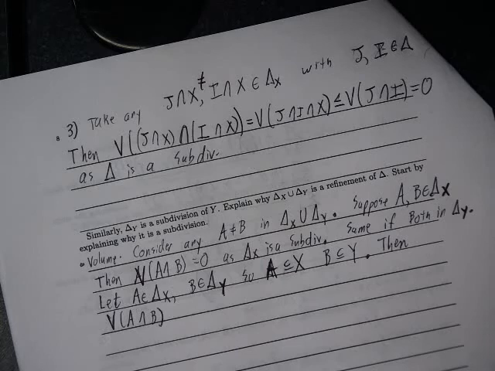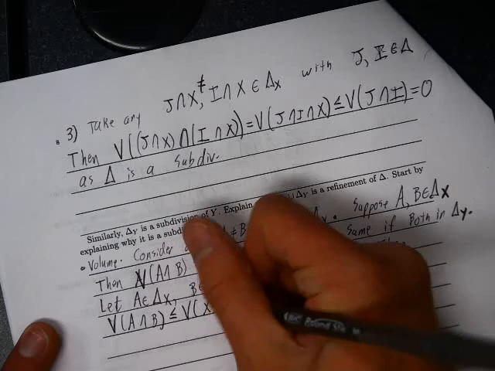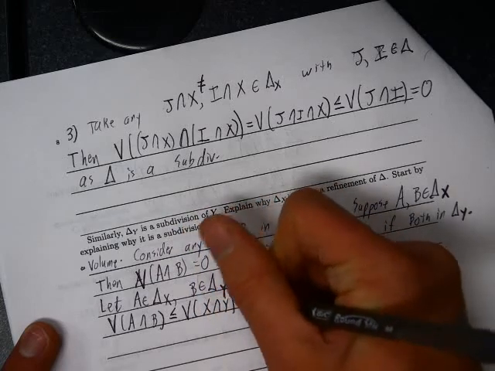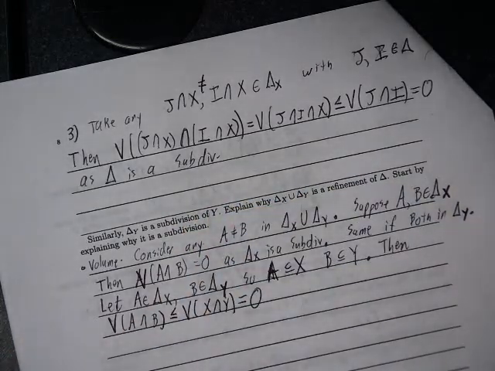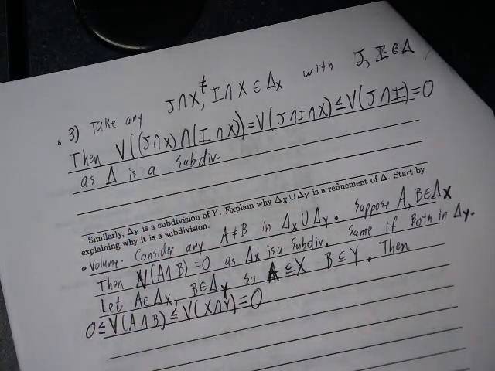So A intersect B, what is that contained in? X intersect Y. So by monotonicity of volumes, the volume of A intersect B is less than or equal to the volume of X intersect Y, which is by assumption what? 0. Are volumes allowed to be negative? No. So the volume of the intersection of any two things is in fact 0.